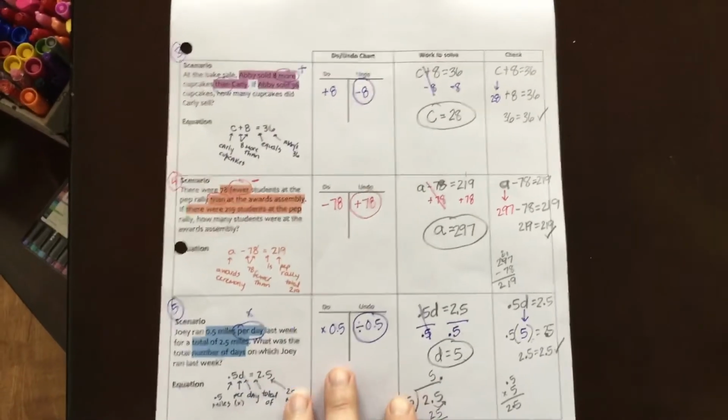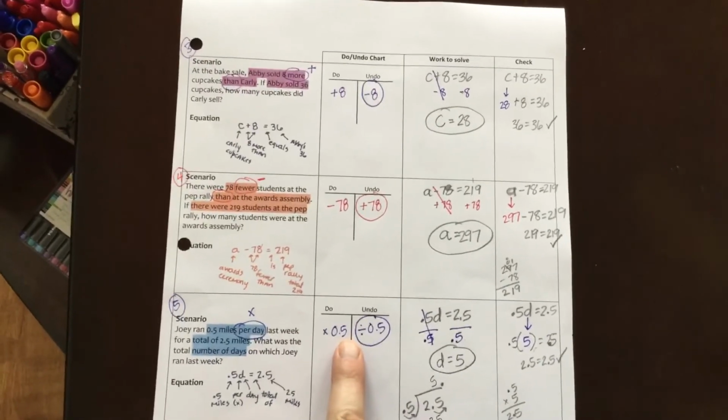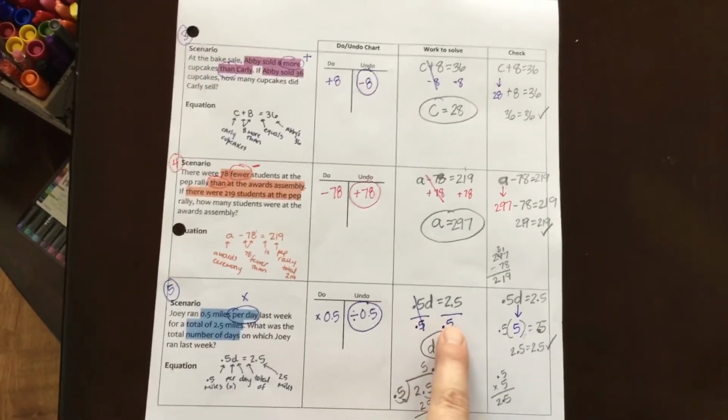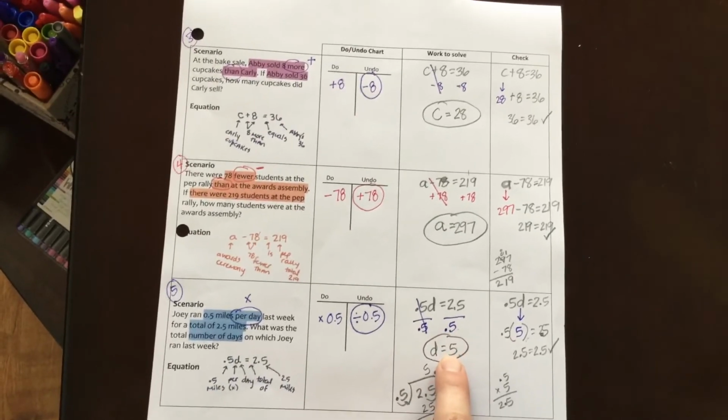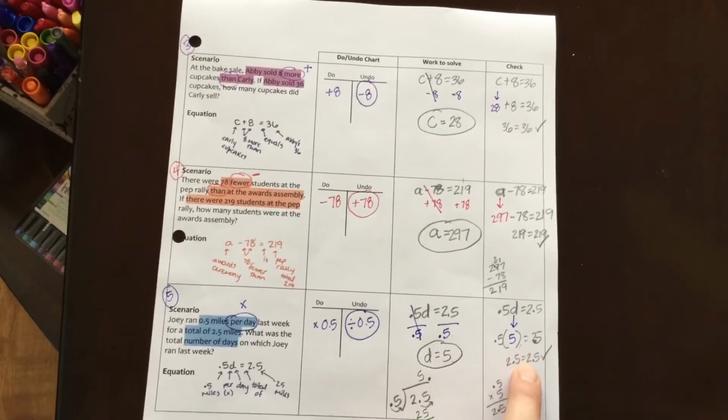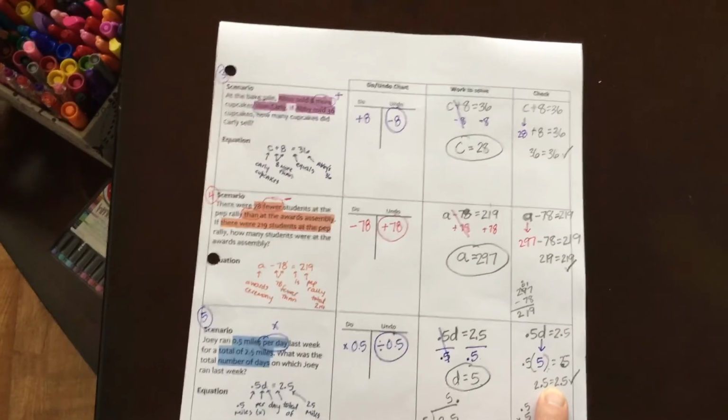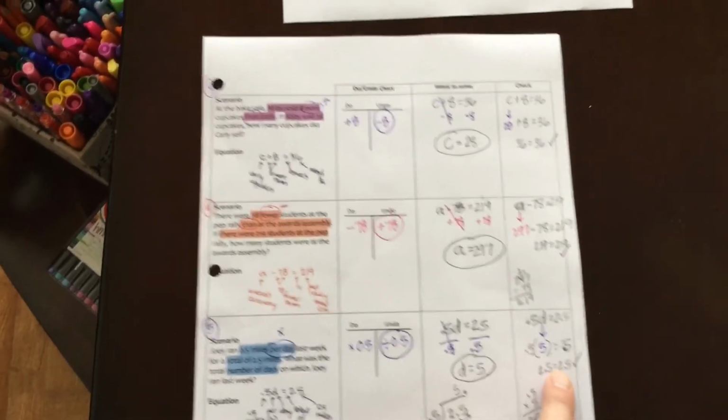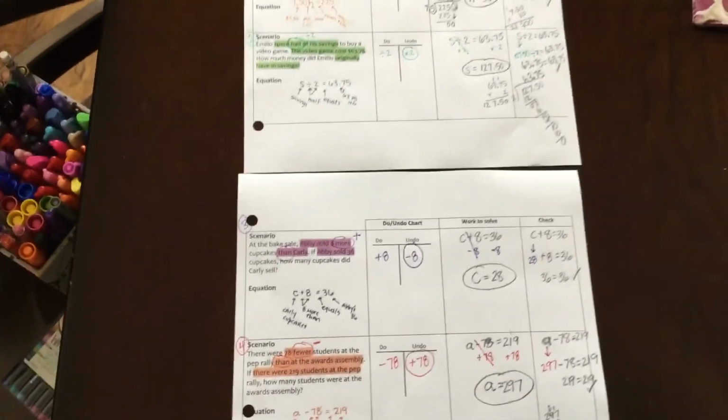If we were checking together in class, this would be a check. The algebra work would be another check, the solution would be a check, and the fact that you checked and got a true statement would also be a check. That's 20 questions, and they would be 5 points each.